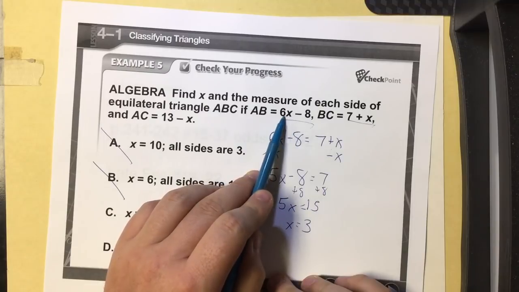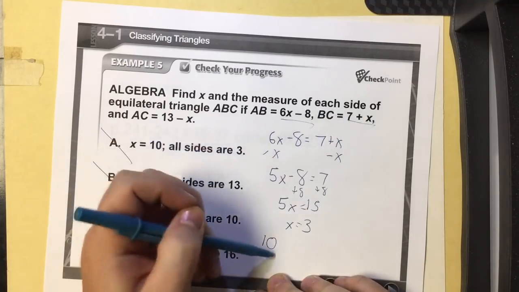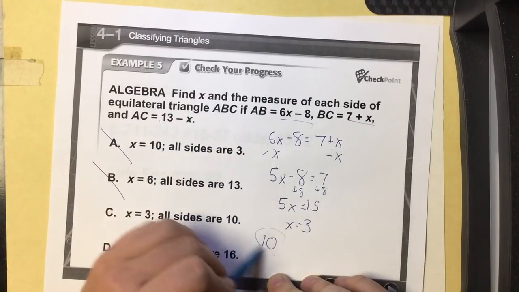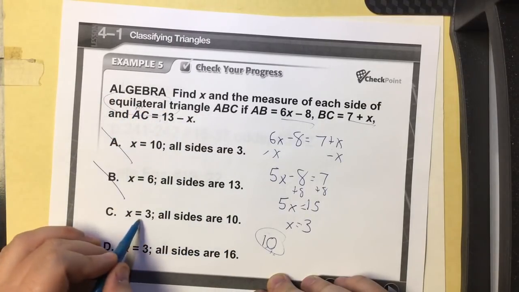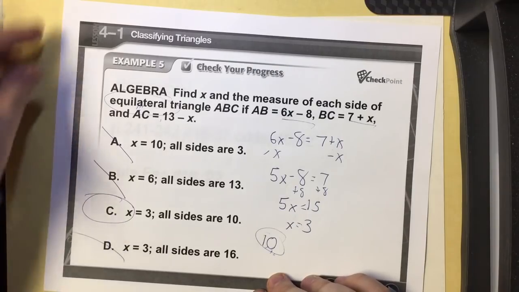6 times 3 is 18. 18 minus 8 is 10. Plug 3 in here. 7 plus 3 is 10. I like it. 13 minus 3 is 10. All 3 of them come out to 10, which is good because it's equilateral. So x is 3 and all sides are 10. So the answer is C.